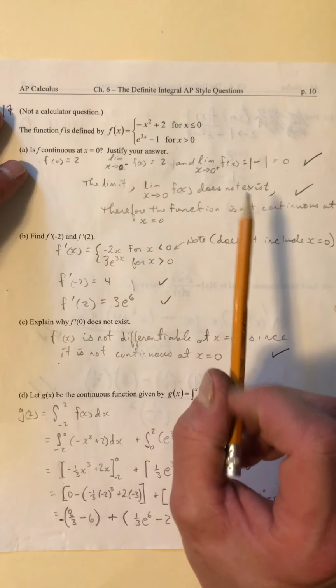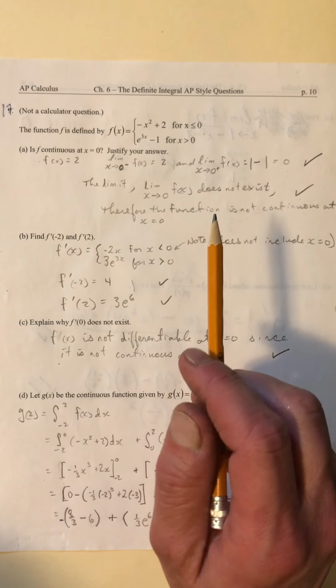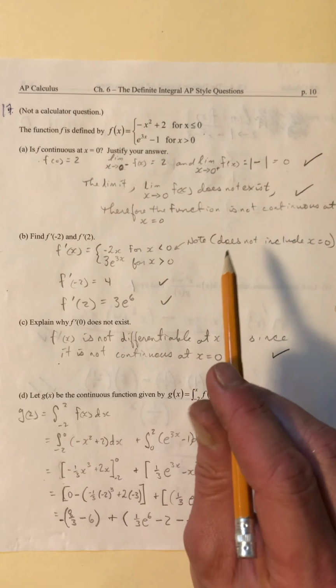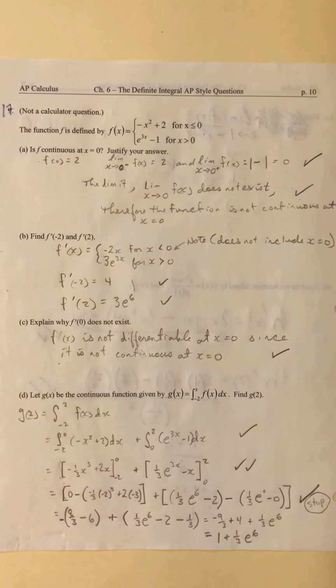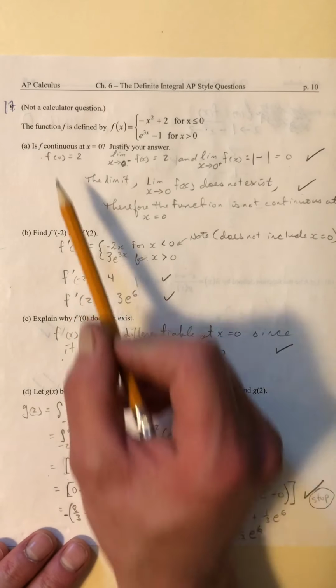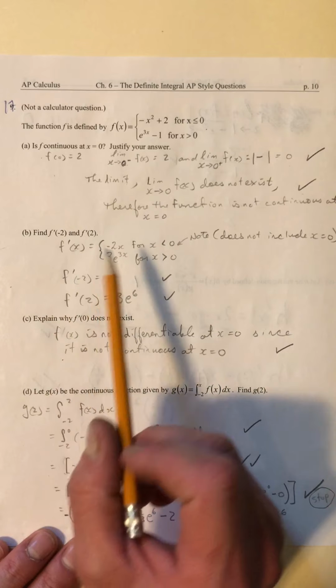If that did exist, by the way, the third criterion to be continuous is that the function value, f of 0, and the limit as x approaches 0 of f of x, have to give you the same value. That would be a third test if you need to test for continuity. But this one doesn't, so you'd stop after the second test. Okay. B. Go back and review continuity.